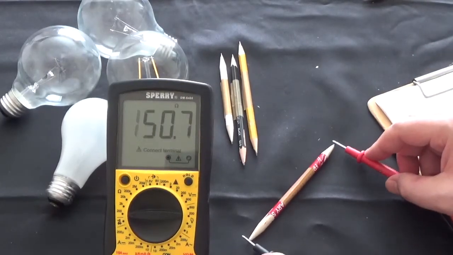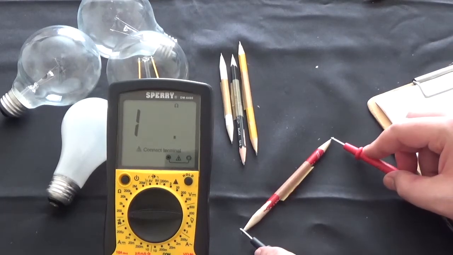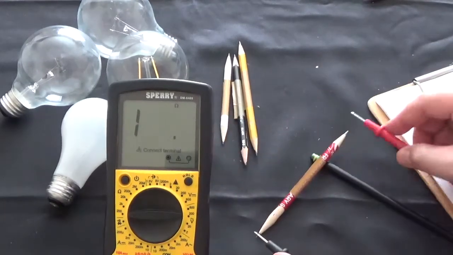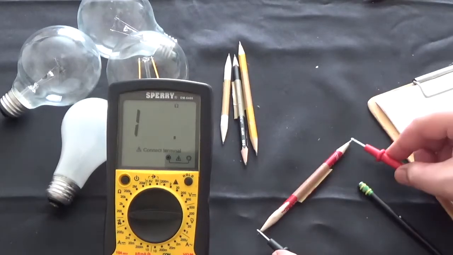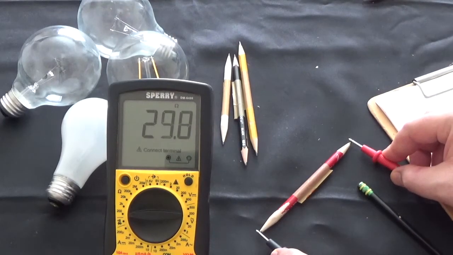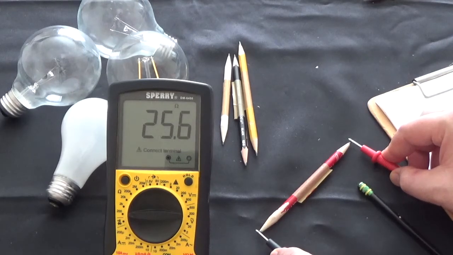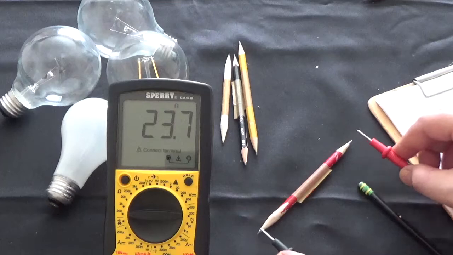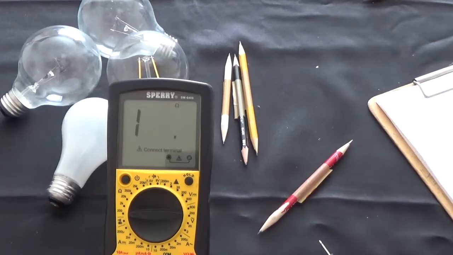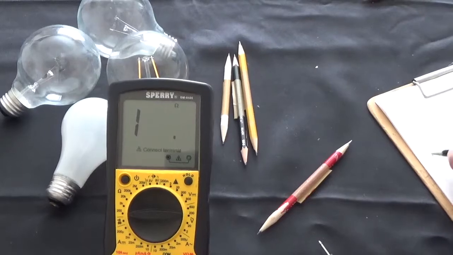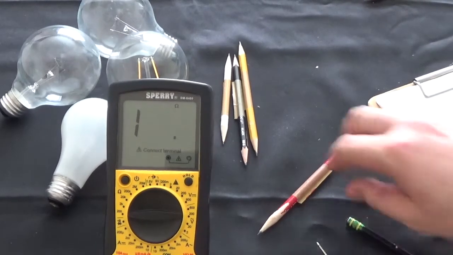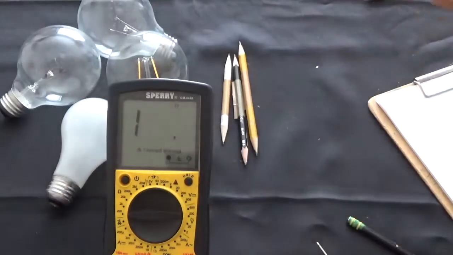for this pencil. So the resistance is around, I will keep it here so you can see it. Wait until the number became stable. So let's see here. Yeah, so here we have around 22 ohms. So this is our number 3, which is this pencil.